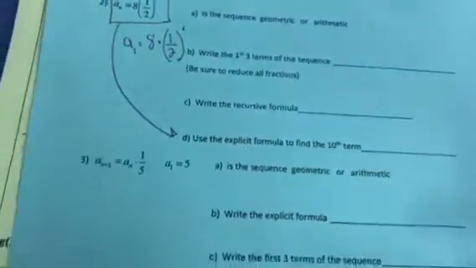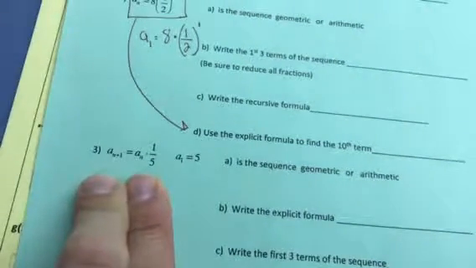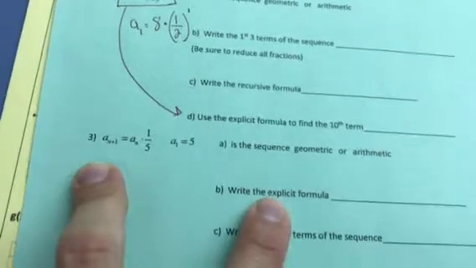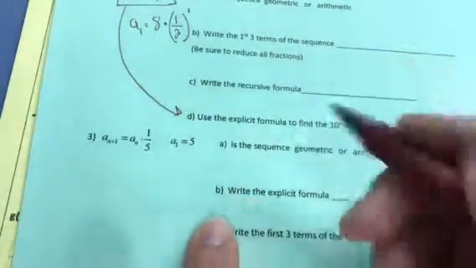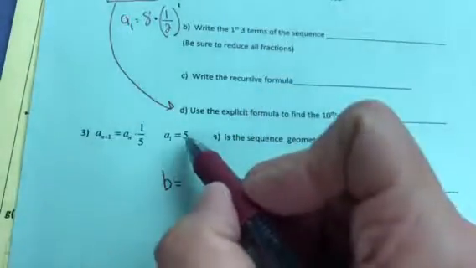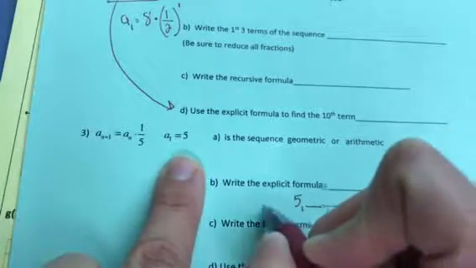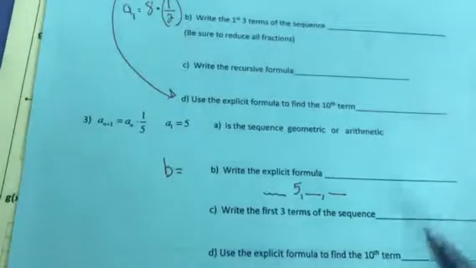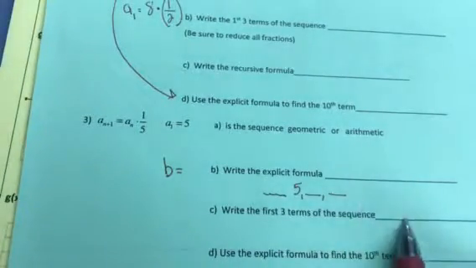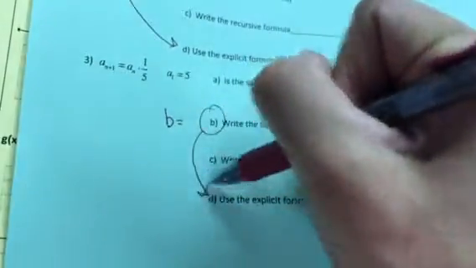So how you're going to find this 10th term, this is your explicit formula, so you're going to use that one. Which one is it? Based on what you see here, is it geometric or arithmetic? Write the explicit formula. Again, you will have to figure out the y-intercept. So what you could do is start to make a list of terms: here's your first term, what's your second term, what's your third term, and then go back one and figure it out. Give me the first 3 terms. You actually have to do that, so that will help. And then use your explicit formula, which you will create here, for D.